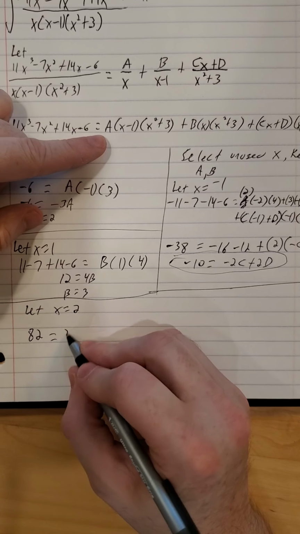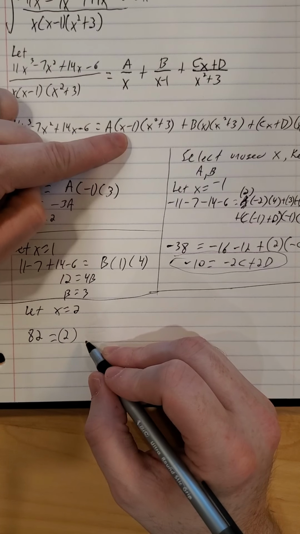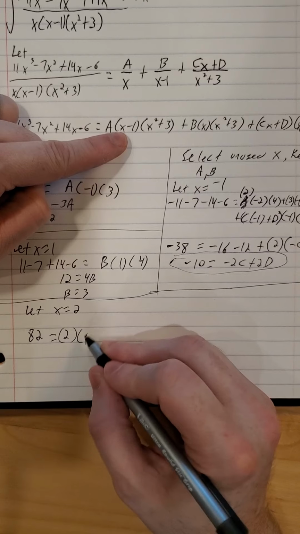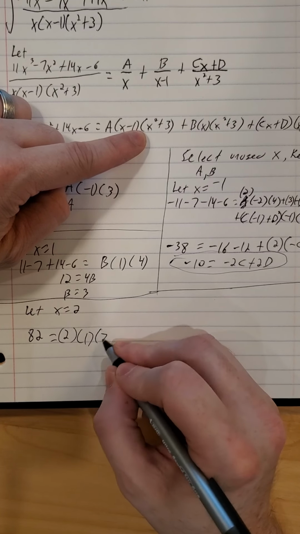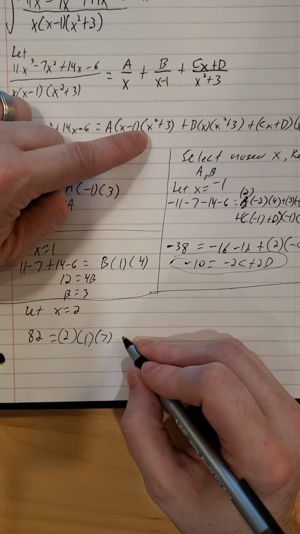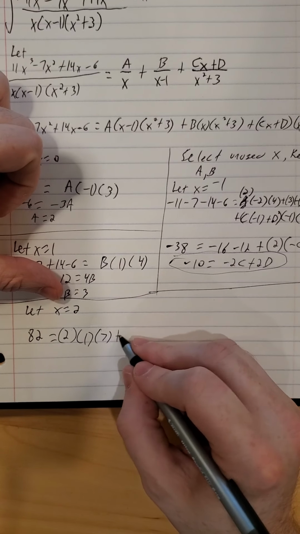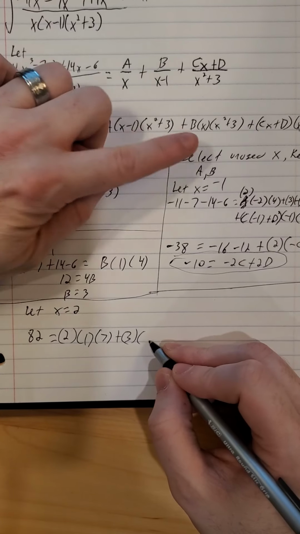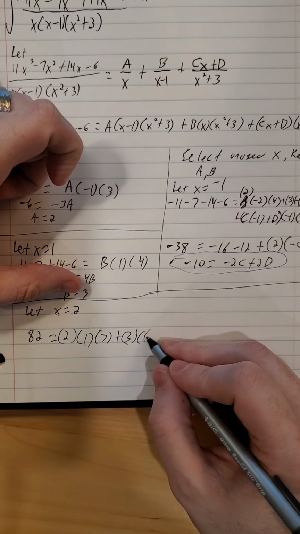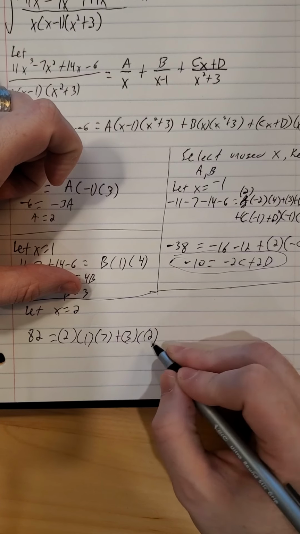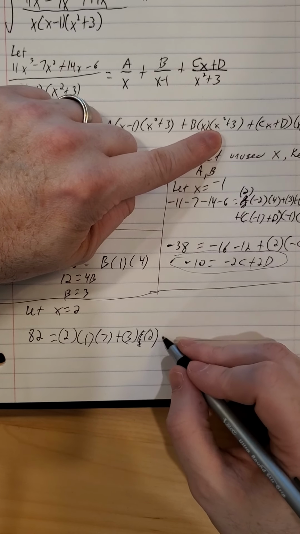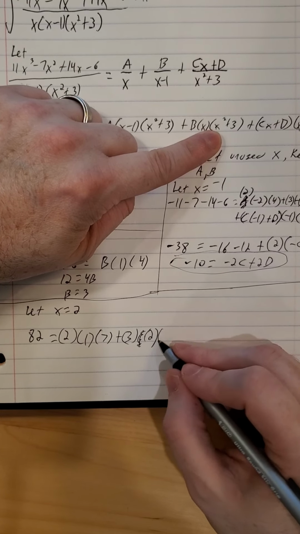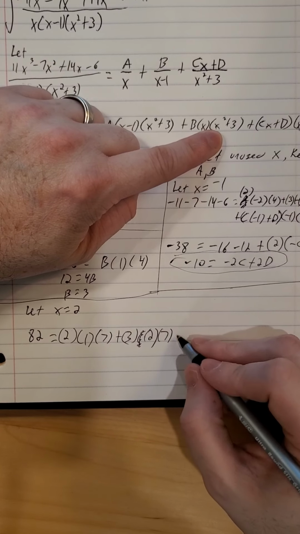A we said is 2. X minus 1 is now 2 minus 1, so that's a 1. X is now 2. 2 squared is 4. 4 and 3 is 7. Plus b. B we said is 3. Times x. X we said is 2. Need 2 of those guys. Times x squared plus 3. So 4 and 3 is 7 again.